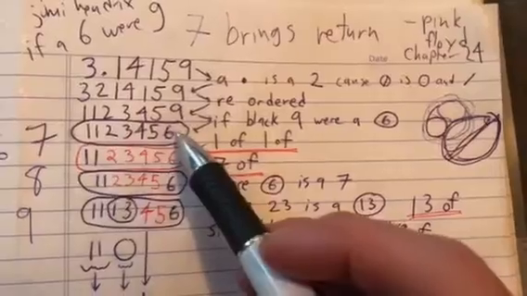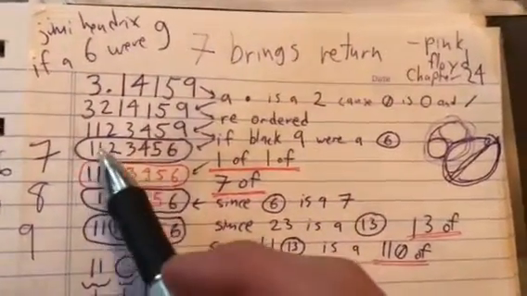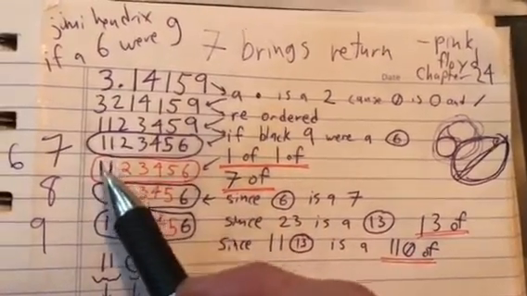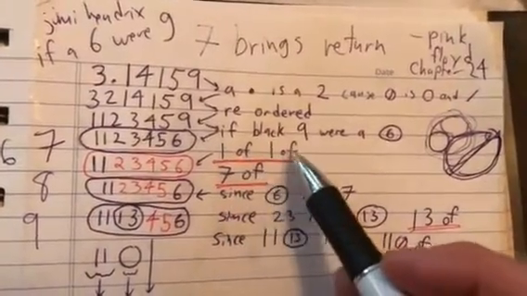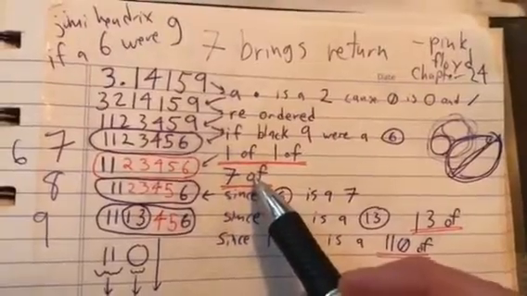So, okay, I'm going really slow here. So now, from this line, I'm going to put in black your 1 of 1. Your 1 of 1 of. Now, 7 of comes in.